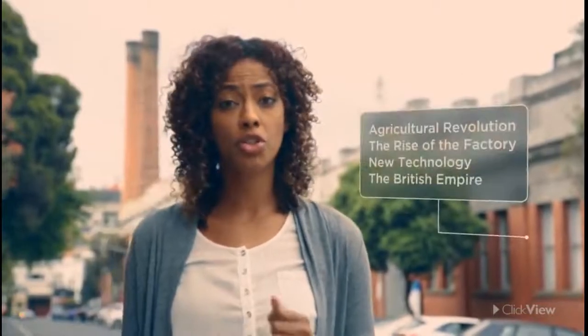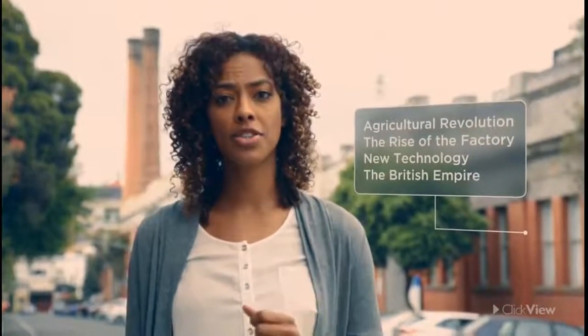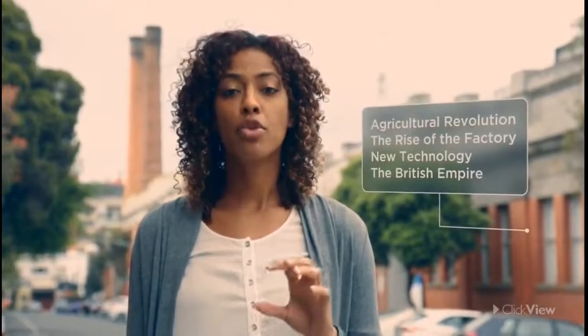There are many contributing factors that made the Industrial Revolution possible. Too many to cover here. In this programme, we will focus on the Agricultural Revolution, the rise of the factory, new technology, and the role of Britain's empire. I don't know about you, but I wouldn't be happy with the nickname turnip. Well, believe it or not, one Englishman, Lord Charles Townshend, was given the nickname Turnip Townshend, and we're about to find out why.